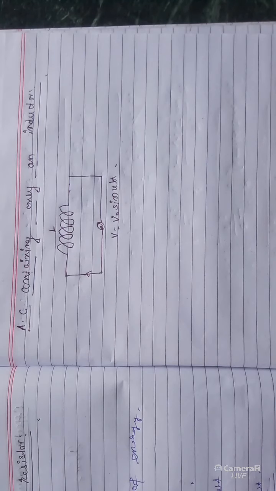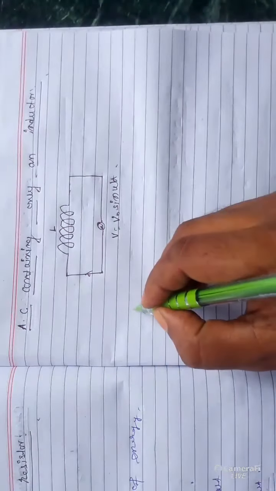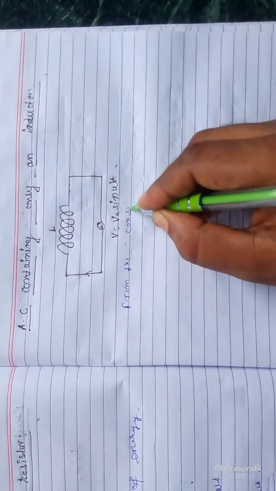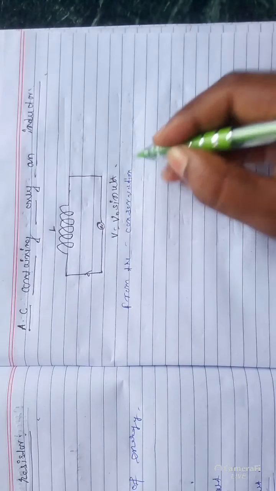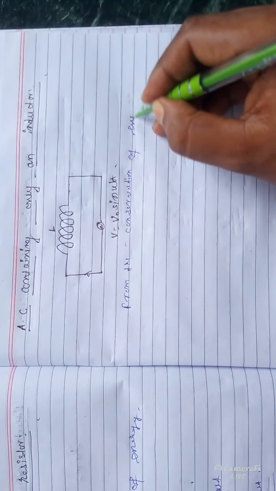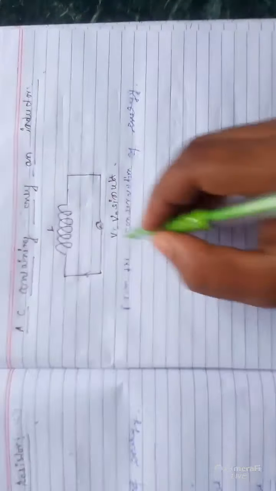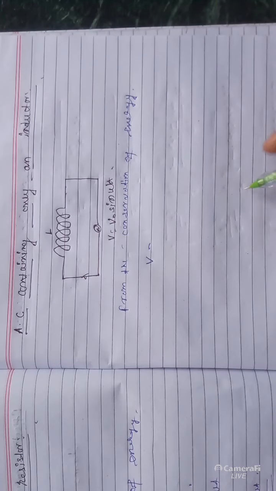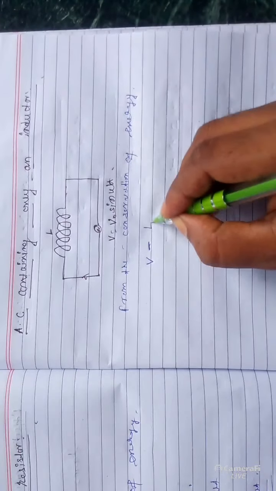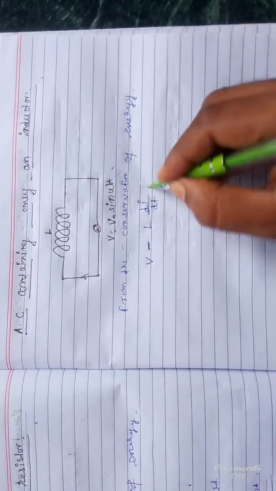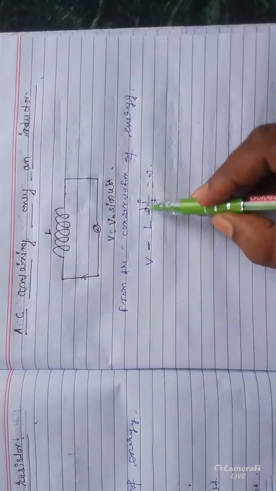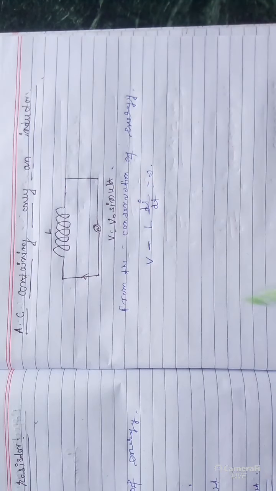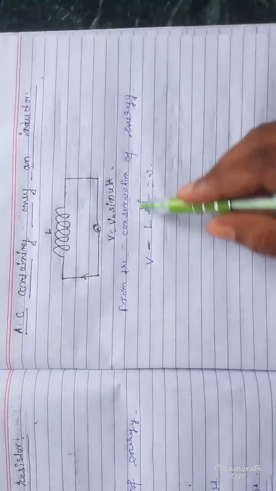From the conservation of energy you can easily write, from the conservation of energy, what you can write? V minus back EMF produced by this inductor. What is the value? V minus L di by dt is equal to 0. Now from this, if you take the integration of this di, then you will get the instantaneous value of the current. So make di by dt the subject.